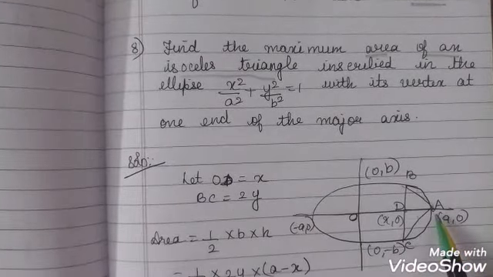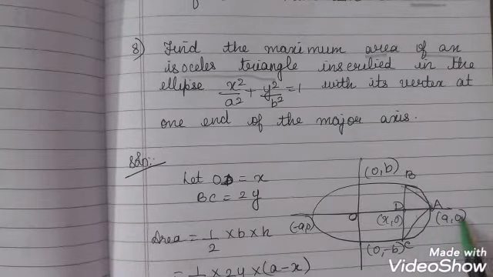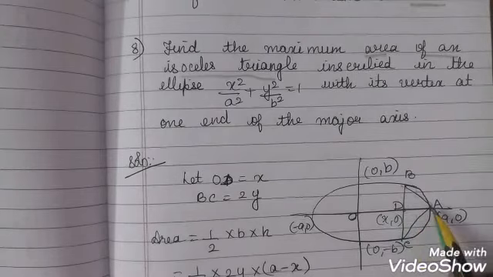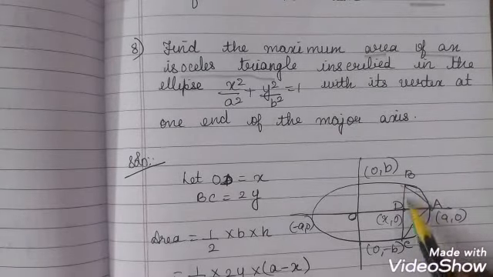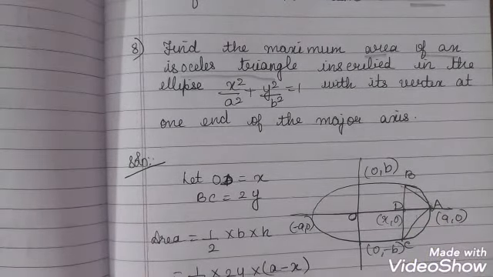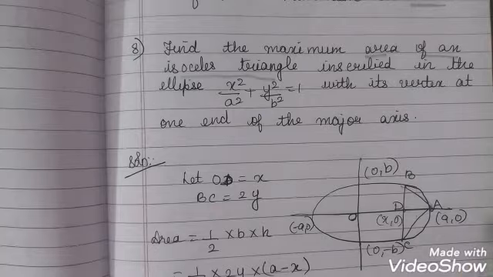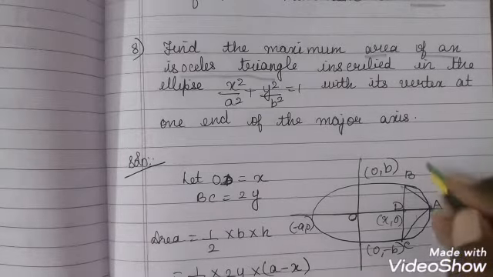So what are the points you have in the major axis here? A comma 0, and in the minor axis you have it as 0 comma b. So I have inscribed an isosceles triangle here. This is the isosceles triangle you get in this case. Here one vertex is said to be at the major axis according to the question. So I'll have to show that it has got the maximum area.